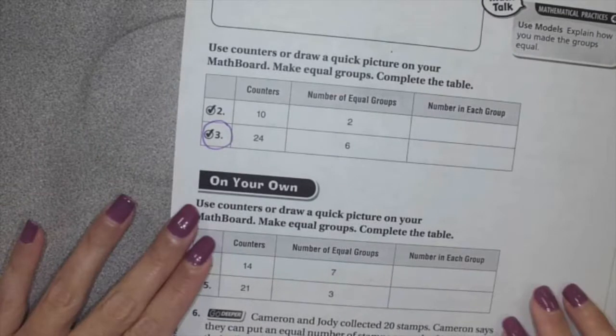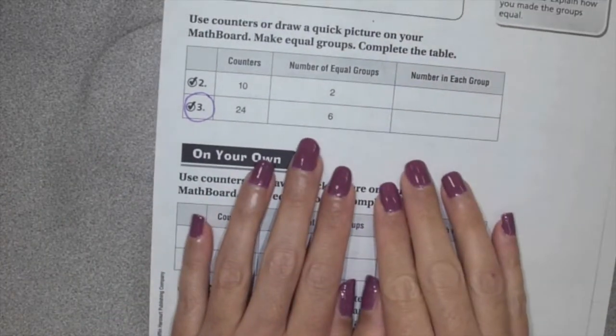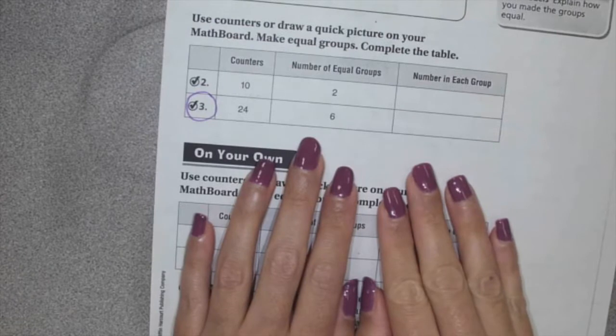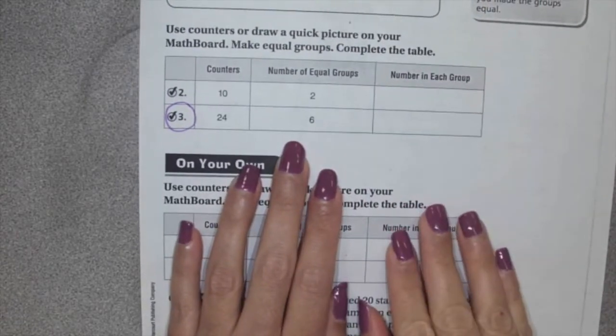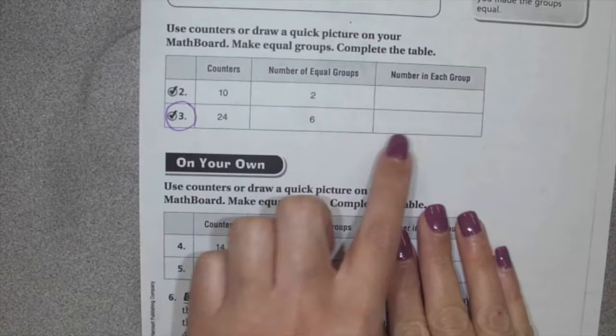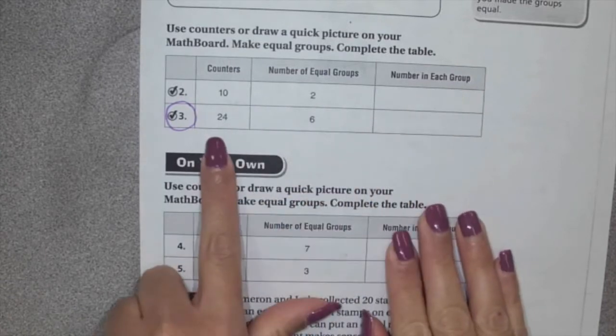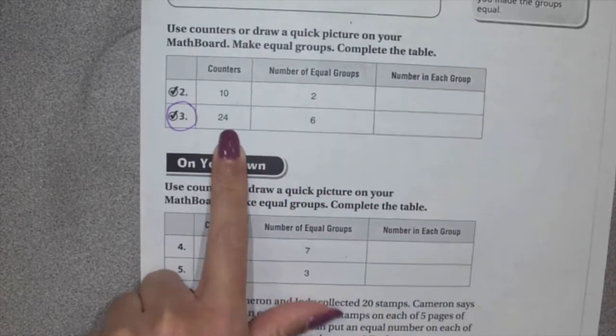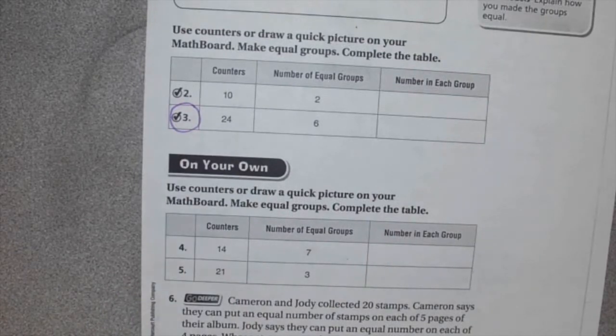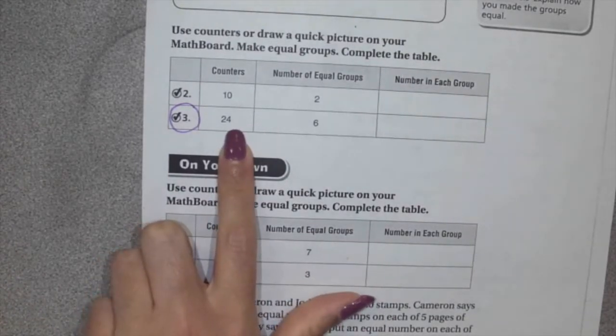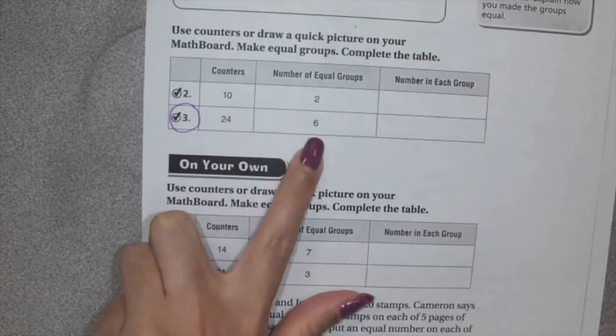Now, that's how you would use counters to figure out how many in each group. Now, on your assignment, you're going to have a little chart that looks something like this, and it says you can use counters or draw a picture to show the number in each group. Well, I want to show you how, instead of using counters, what would it look like to draw a picture, okay? How can I show division drawing a picture? So this one says we have a total of 24, and there are 6 groups.